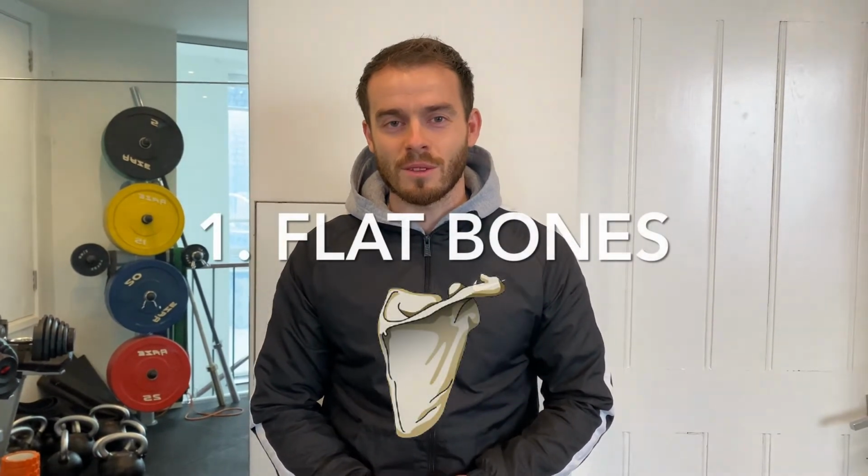The aim of today's video is to identify the 4 different types of bone, where they are found, and their primary functions. As well as this, we will look at how the shape and type of bone determines the movement that takes place. So let's begin by looking at flat bones.